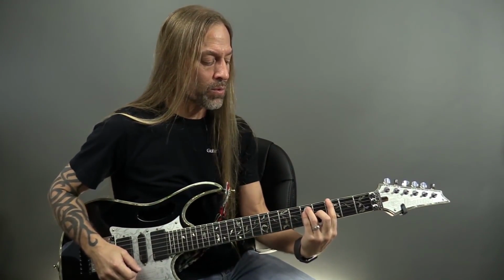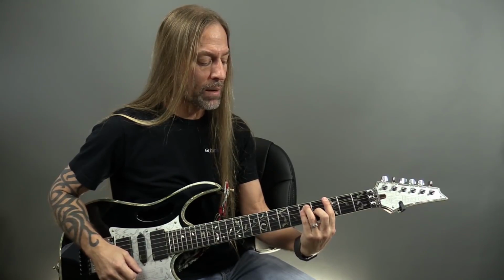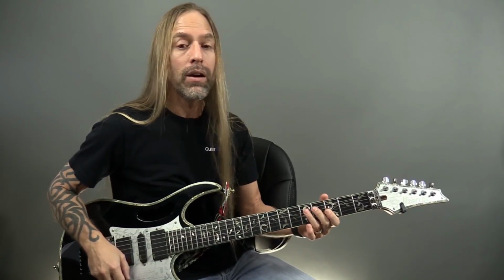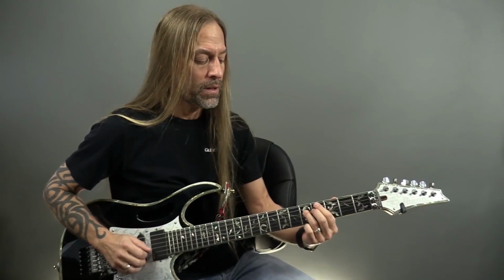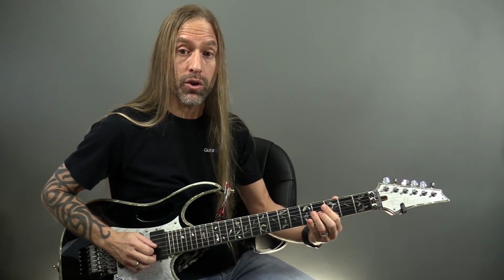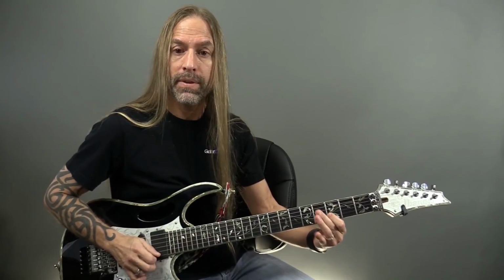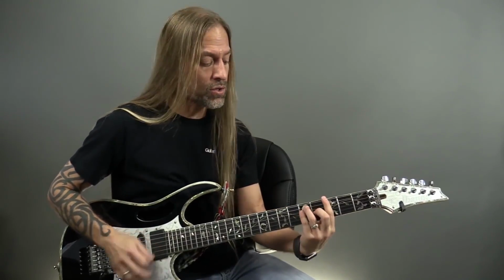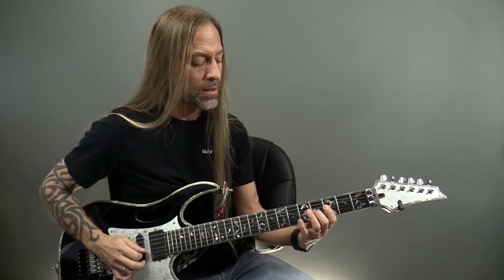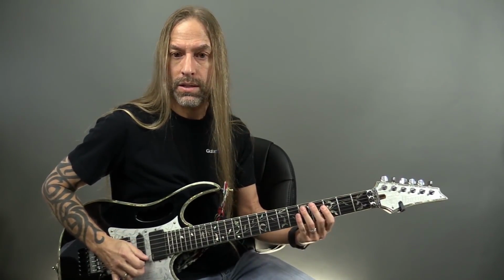So let's say, for instance, we're visualizing this G major bar chord. So what I'm going to do is go to the 5th fret of the 4th string, and the 4th fret of the 3rd string, and the 3rd fret of the 2nd string, and the 3rd fret of the 1st string, because those are the bottom 4 strings of this G major chord. So I'm visualizing, you see?